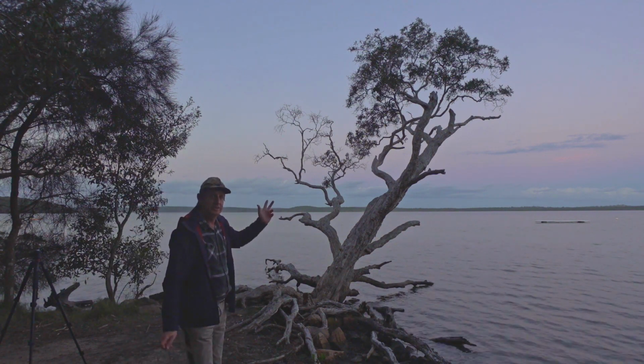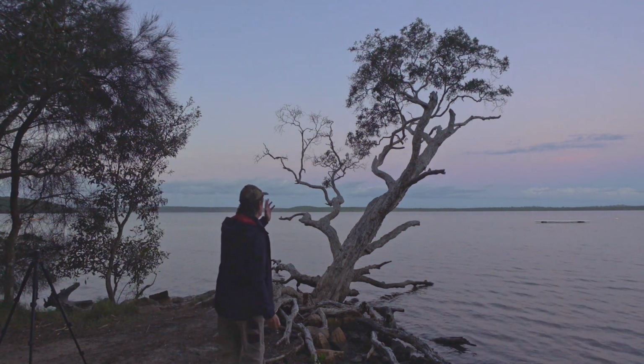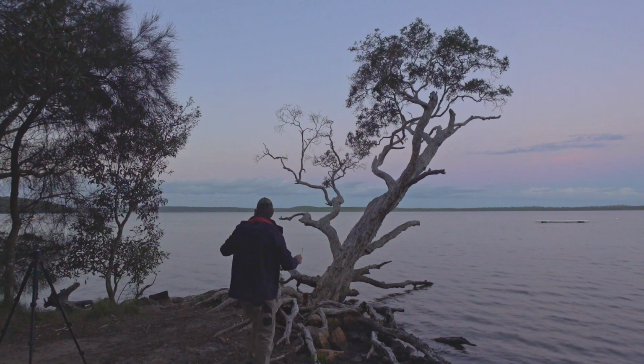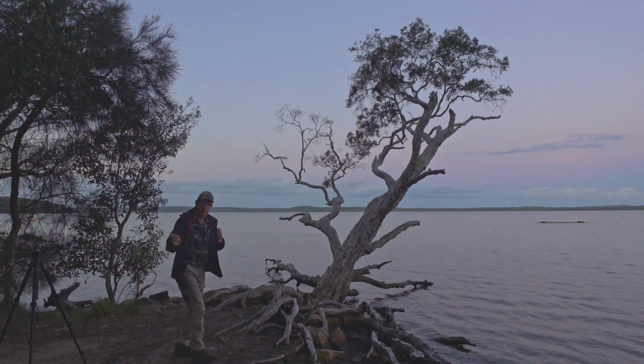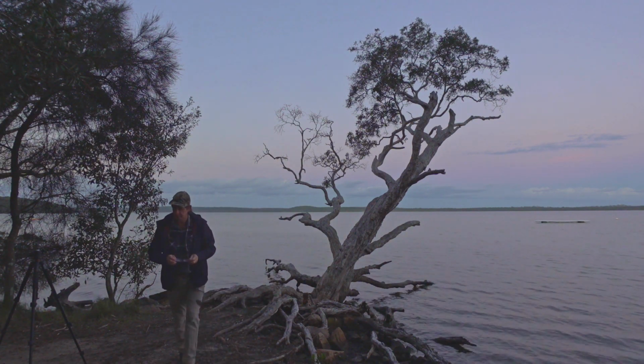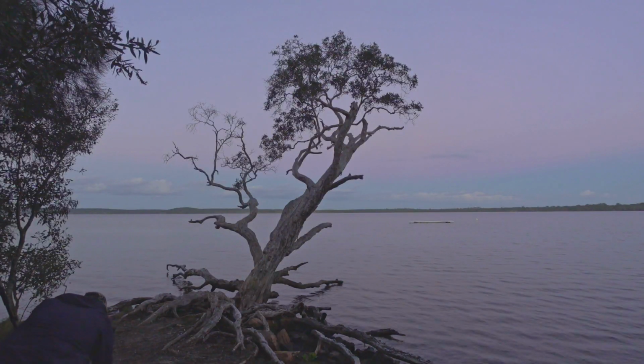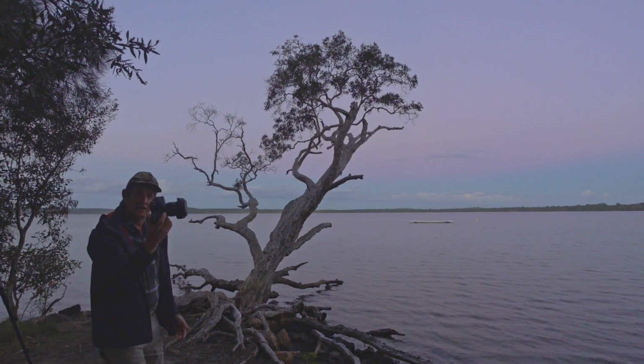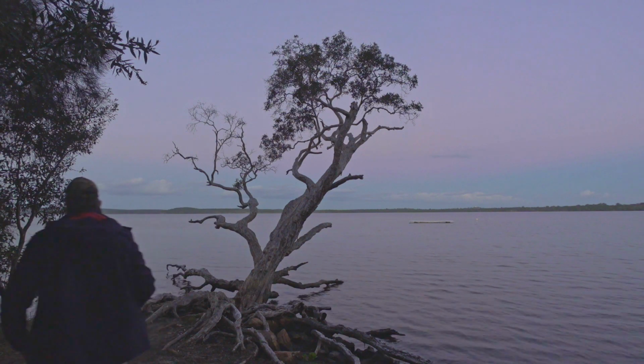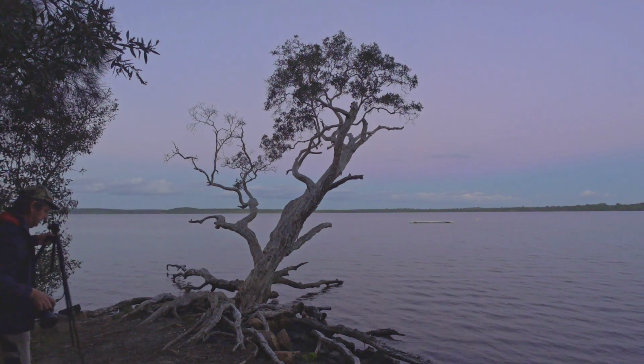So look at this. This is so nice. Look at this tree. Now, I think I've got to get my camera. So now let's get our camera. We're going to put on the tripod here.